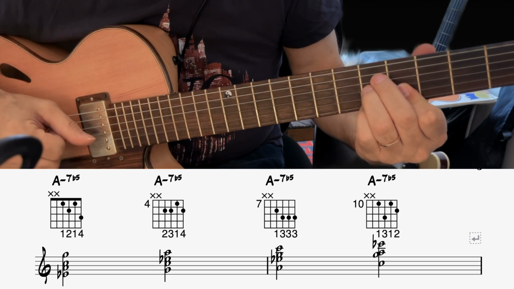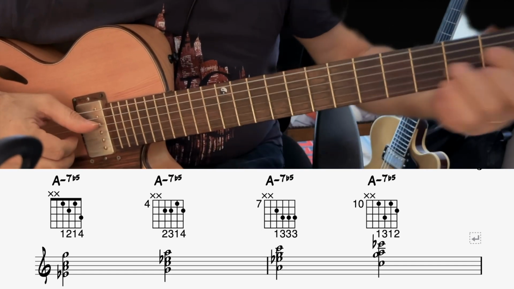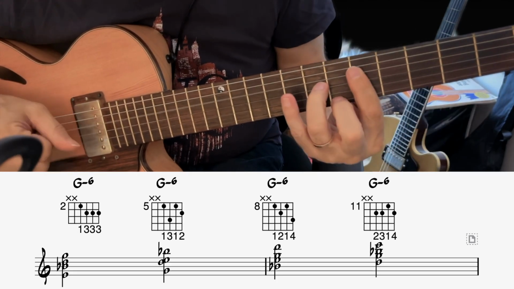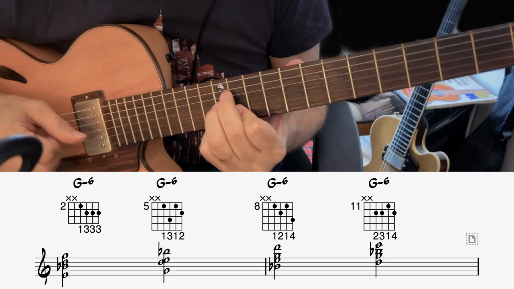Let's check out the minor 2-5-1s. First, let's learn minor 7 flat 5, 7 flat 9, and a minor 6. Let's check out the inversions of those first. Here we go. Now, let's check them out in context, meaning playing a minor 2-5-1, okay? Here you go.